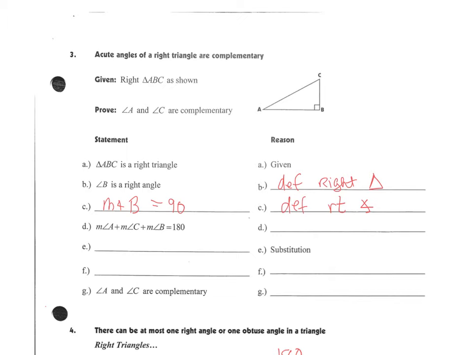Looking at what's next, it says that the measure of angle A plus the measure of angle C plus the measure of angle B is 180 degrees, and that is our triangle sum theorem that we just went through in part 1 of the notes.